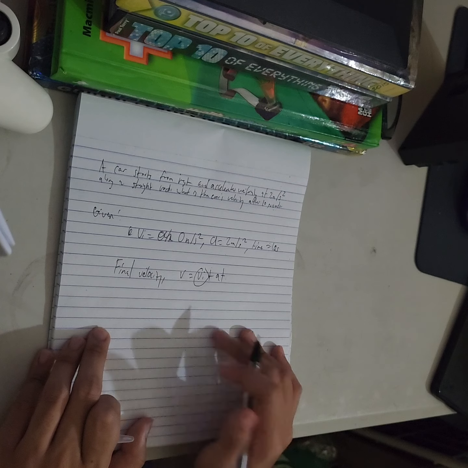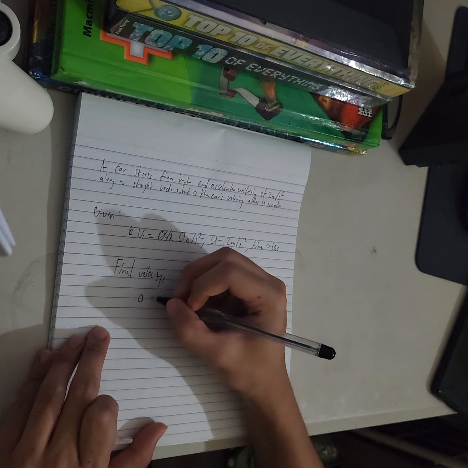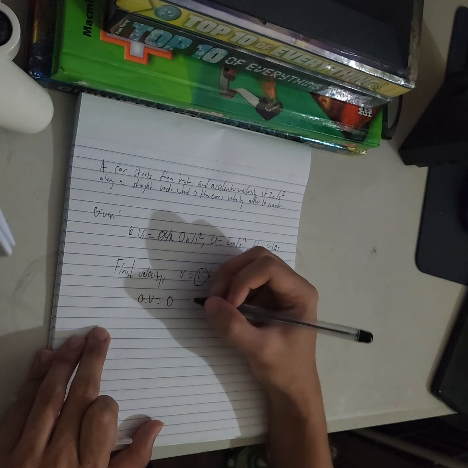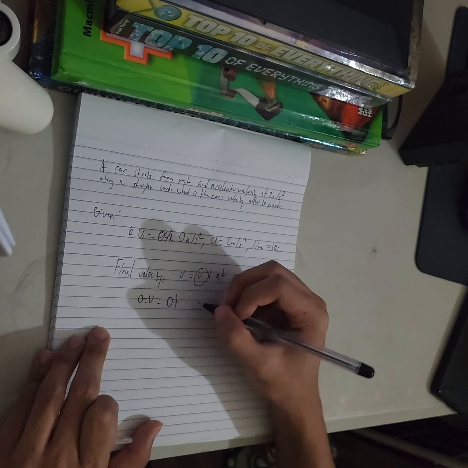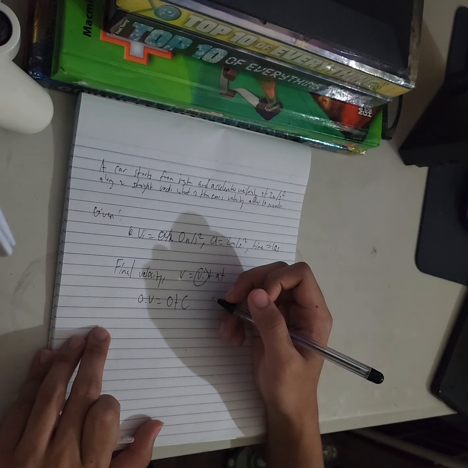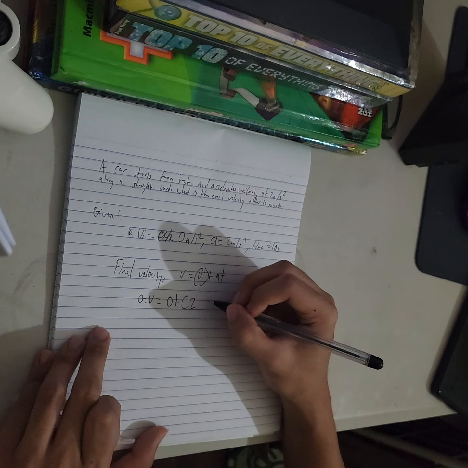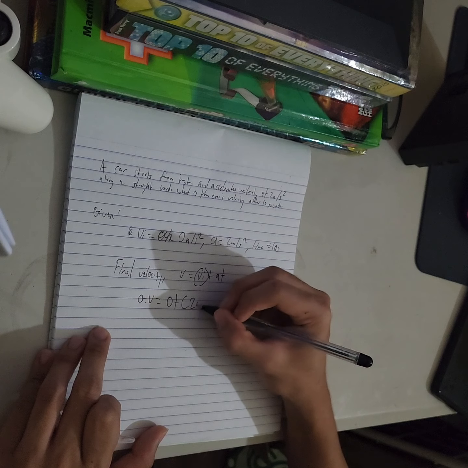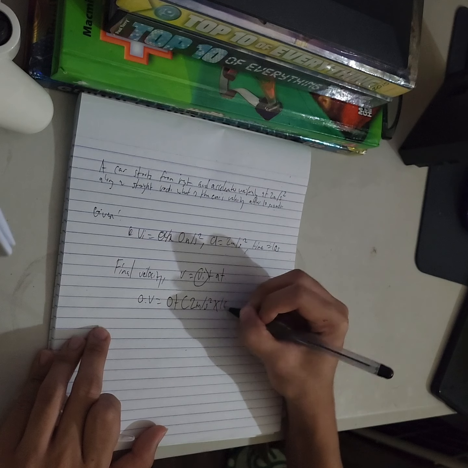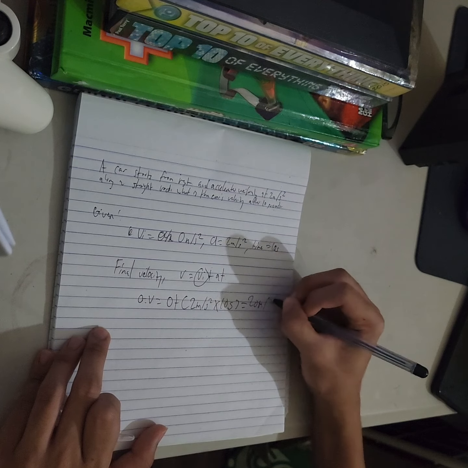So first, this is our first step. Final velocity, V equals 0. Okay, that's our initial velocity, and then we multiply our acceleration and time. So that's going to be 2 meters per second squared times 10 seconds equals 20 meters per second.